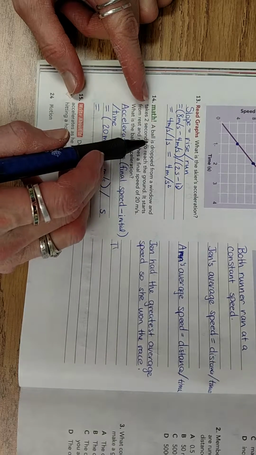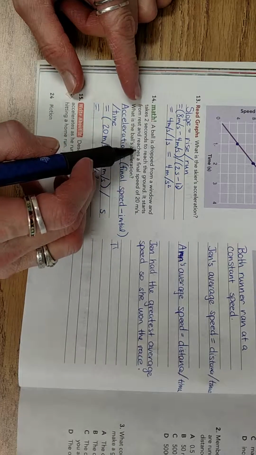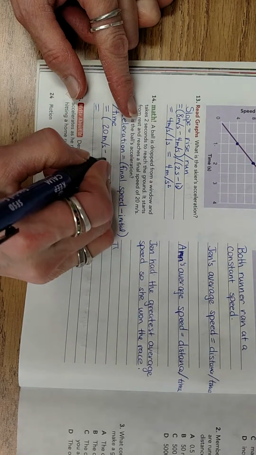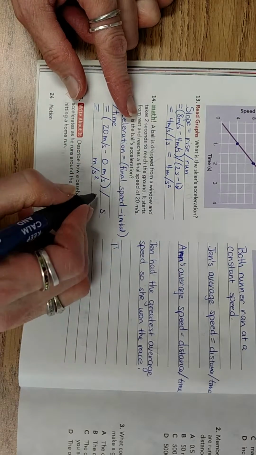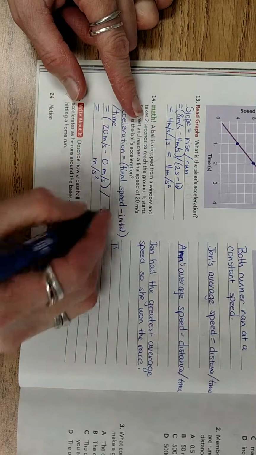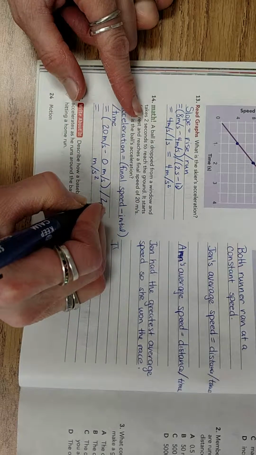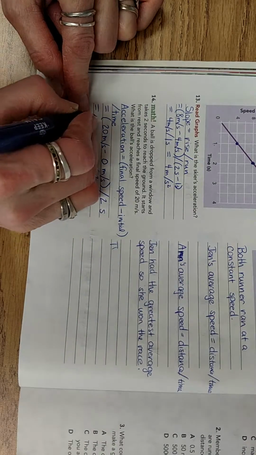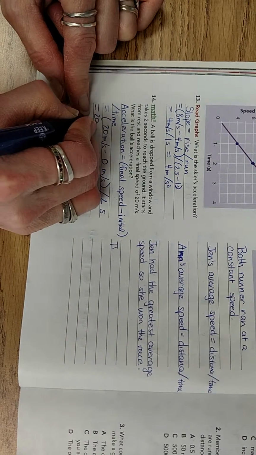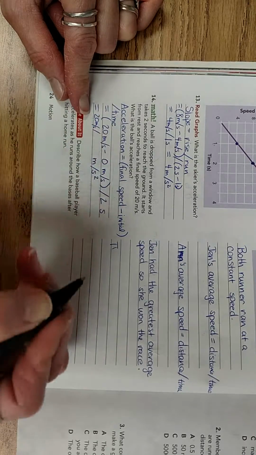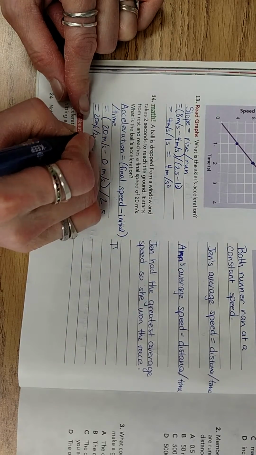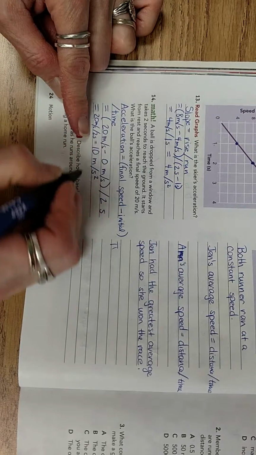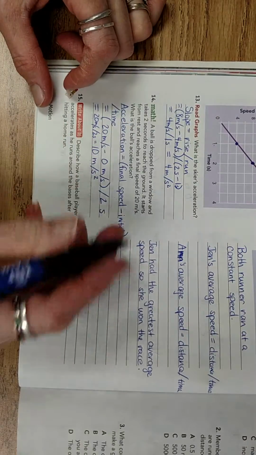Doesn't say, but it starts from rest, so its initial speed is 0. And it takes 2 seconds, so we know that. Now we are just doing the math, so we have 20 meters per second divided by 2 seconds, and that equals 10 meters per second squared.